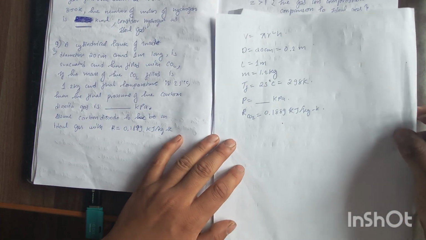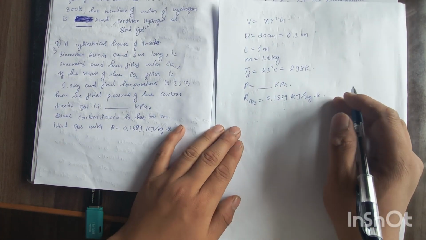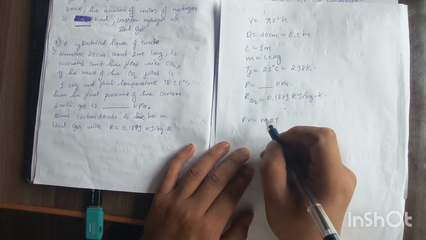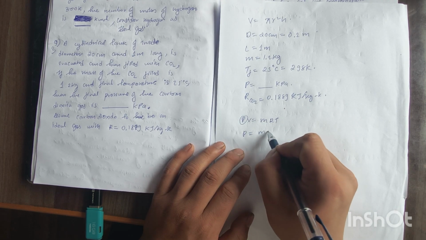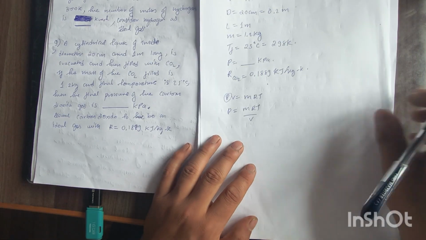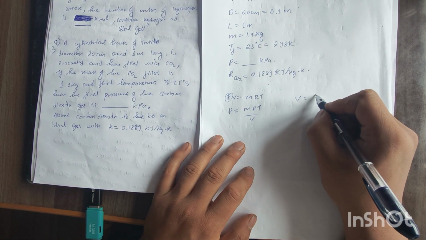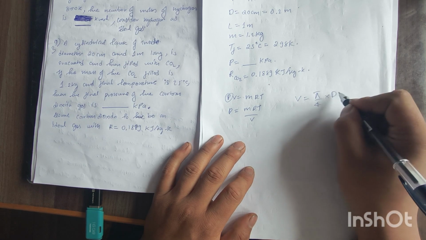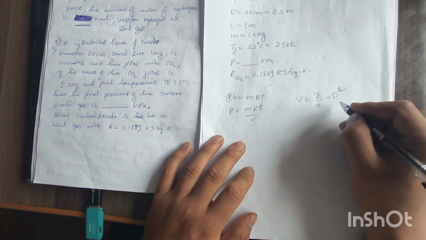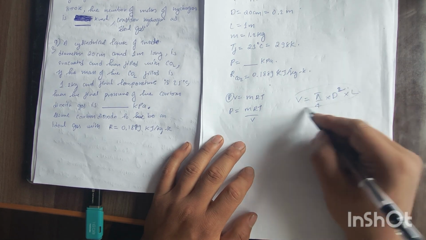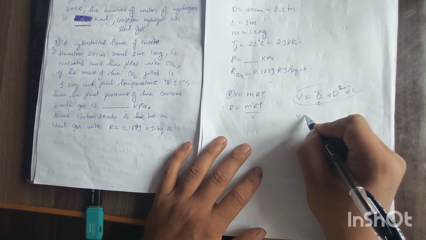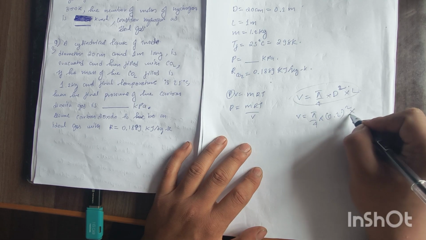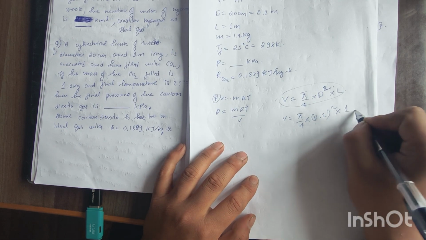Now we have to find the value of P. As I've already said, PV equals MRT, so P will be MRT upon V. Here V is the volume of the cylinder, pi by 4 into d square into L. Since the diameter is given and not the radius, I'm putting it like this. Our length is given as 1 meter.